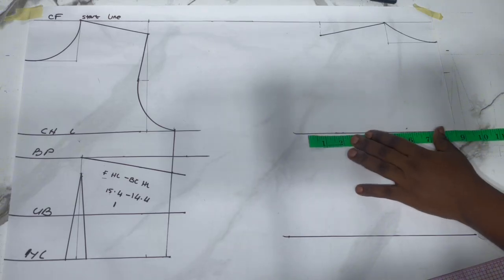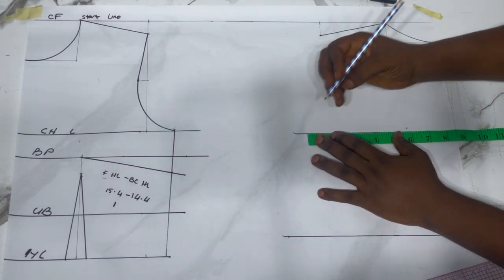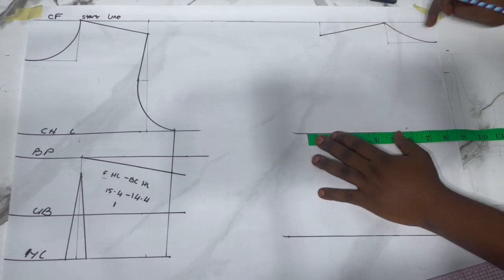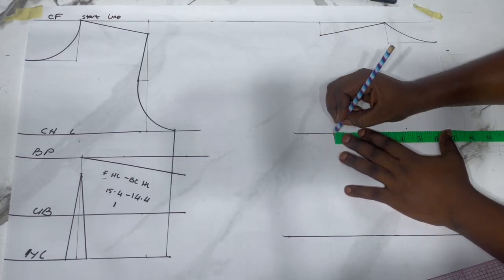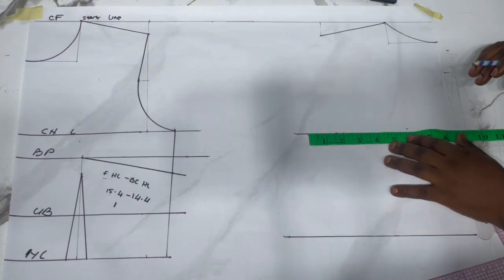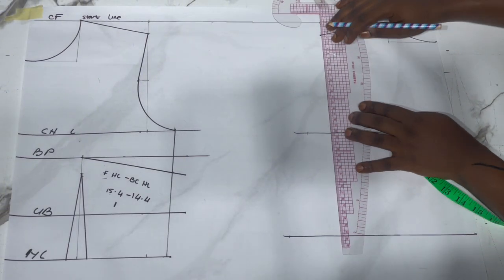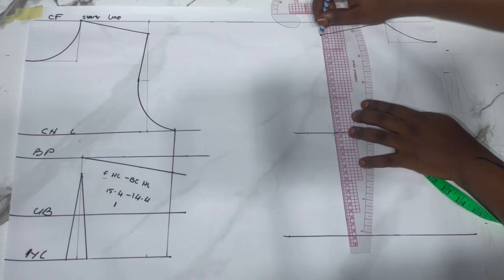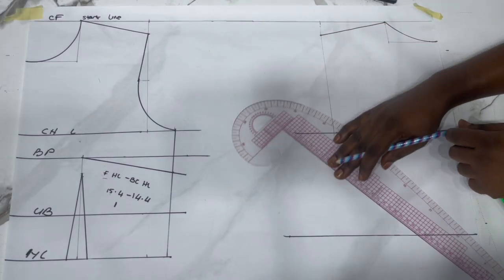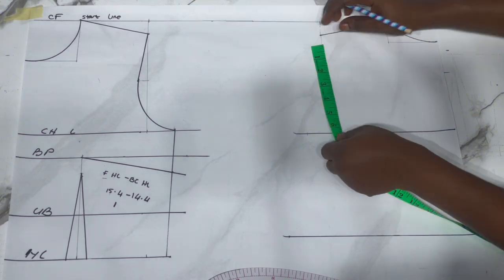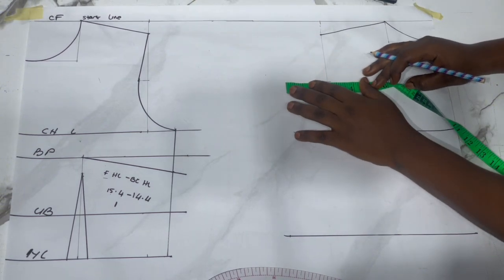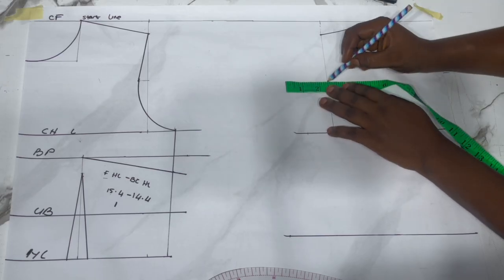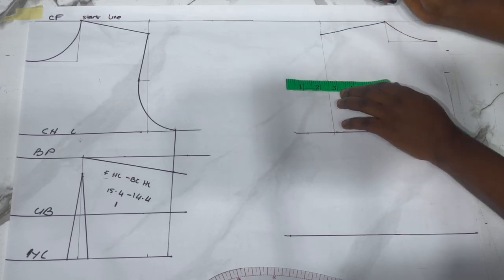When you're done doing that, you divide your bust circumference by 4. You mark, then you carry your shoulder measurement, you impute it here, then you draw a straight line like so from your slope down. When you're done doing that, you're going to look for the midpoint and you mark and you come inward ½ inch, which is 4 points, like so.